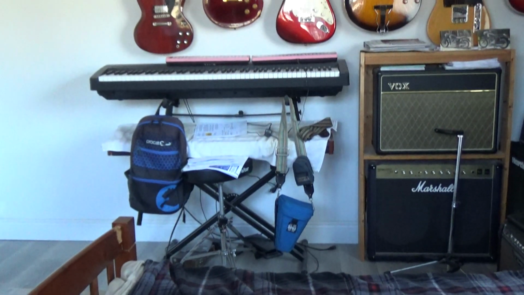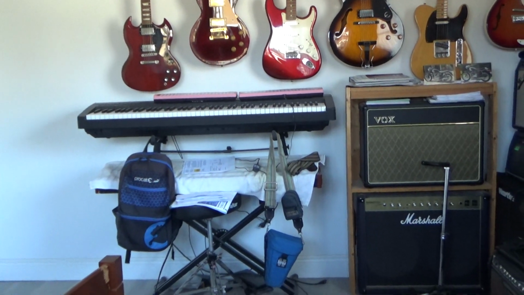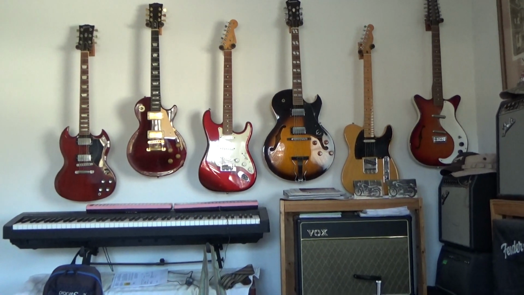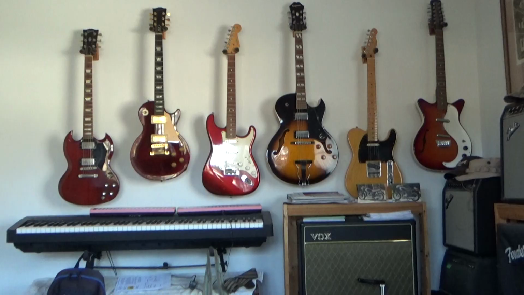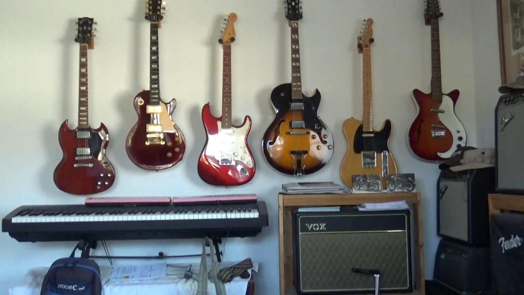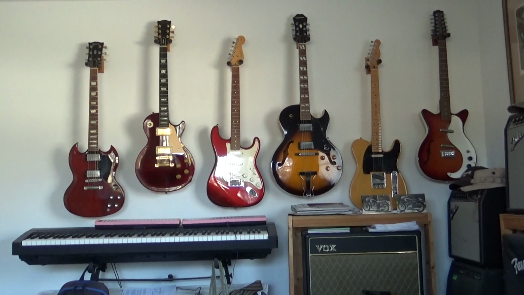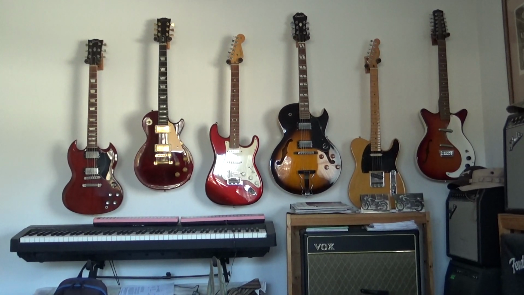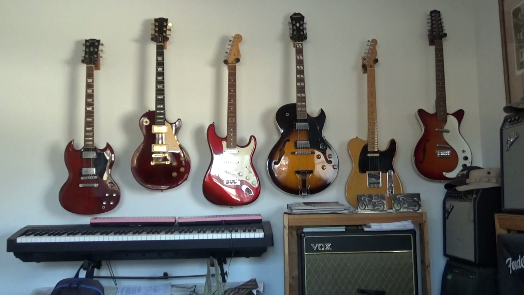And line it up again. Here we go. Right here. How about there? No? Alright, trying to get guitars as our unit of measure and get this centered on the screen.